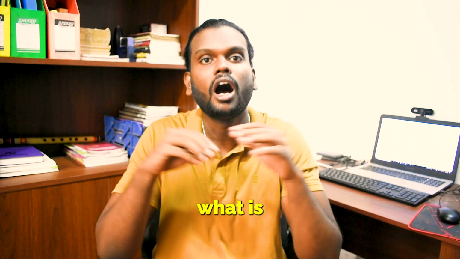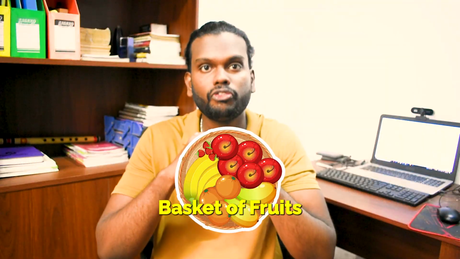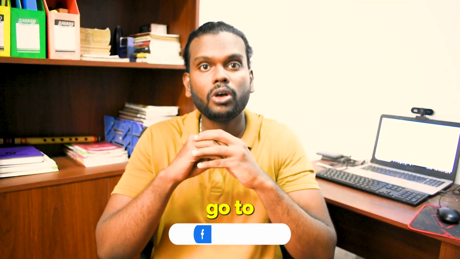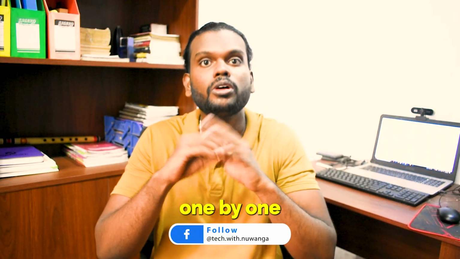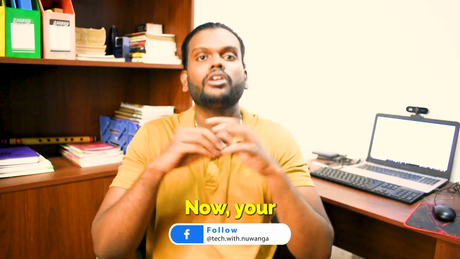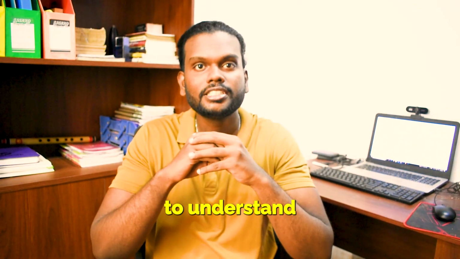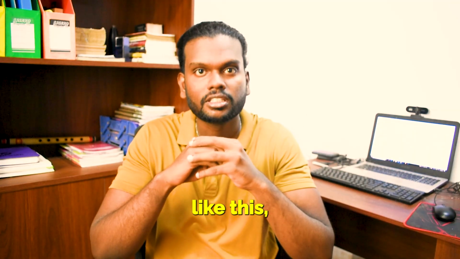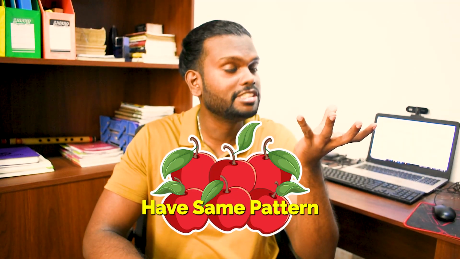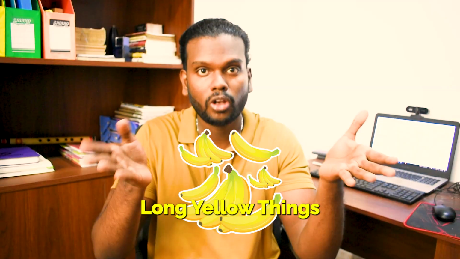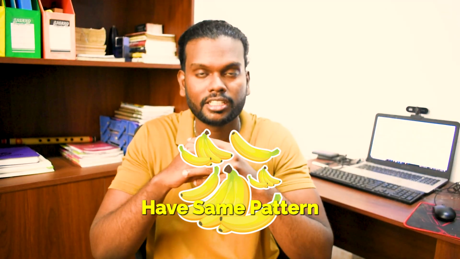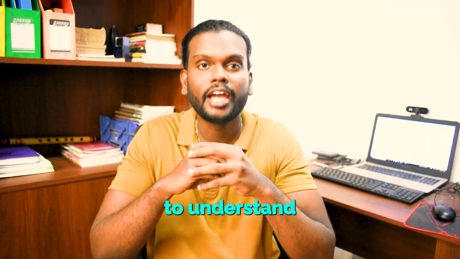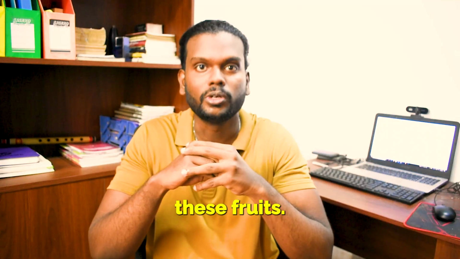Next, what is unsupervised learning? Now you have a basket of fruits, but you don't go to introduce one by one to your students. Now your students are going to understand these fruits like this. These red balls have the same pattern. These long yellow things have the same pattern. They are trying to understand patterns and categorize these fruits.